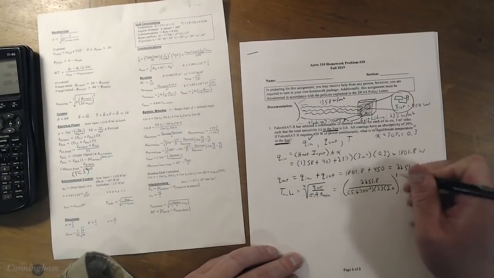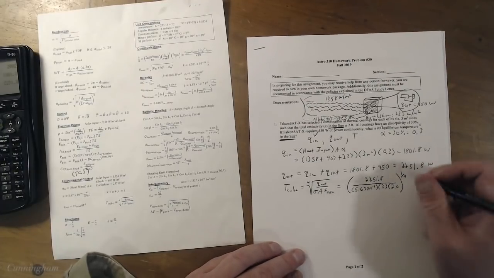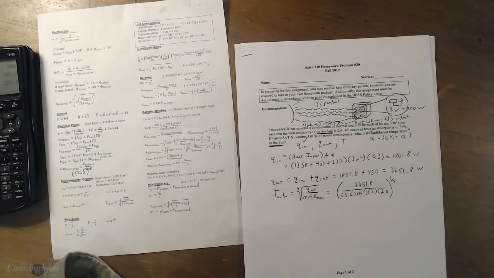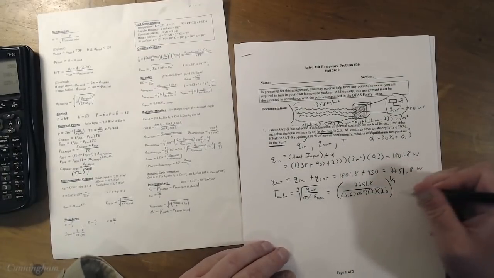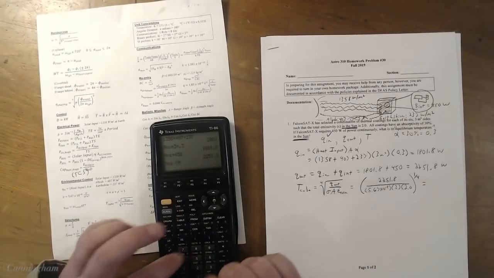So the total emissivity in the sun is 2. We'll raise that to the 1/4 power, which is the same thing as taking a fourth root of something. I don't have a 4th root button on my calculator. I don't know about you, but I can always raise things to the 1/4. Right, let's plug and chug.